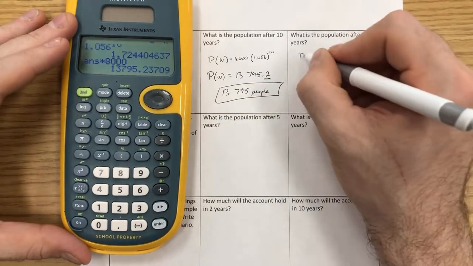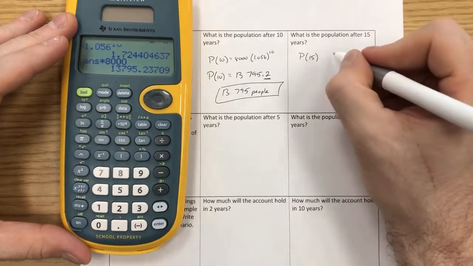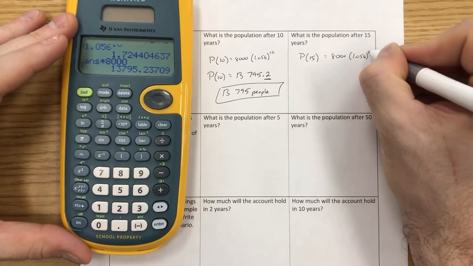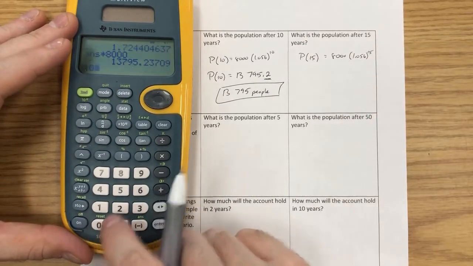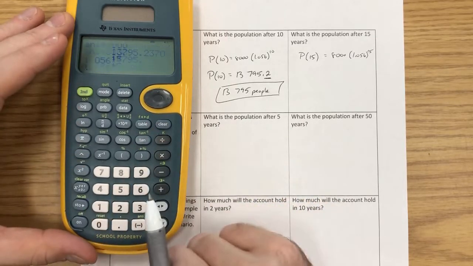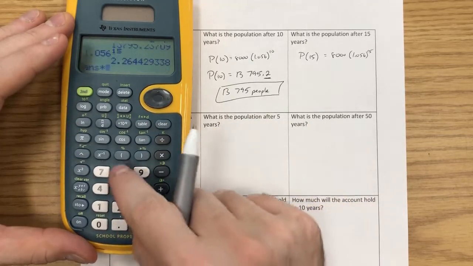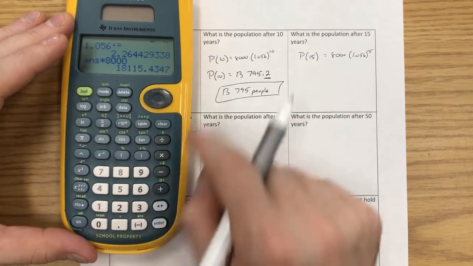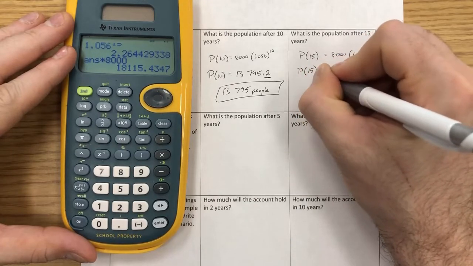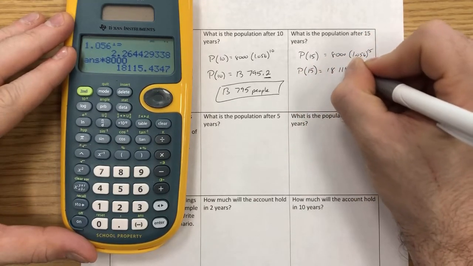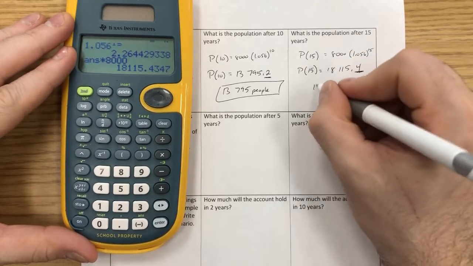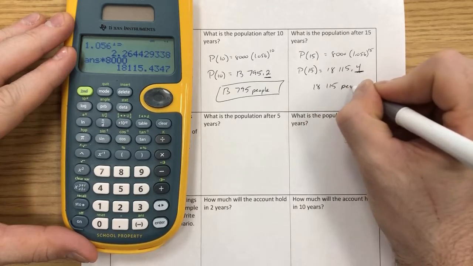Likewise, the same setup over here. It's just going to be a function of 15. Figure out what the population is after 15 years. So we get 1.056 raised to the power of 15. We get that, but without clearing it, I'm going to go ahead and multiply it times 8,000, so that way I don't have any rounding errors. So I know that my population as a function of 15 years is 18,115.4. But again, that person hasn't been born yet, so it's 18,115 people.